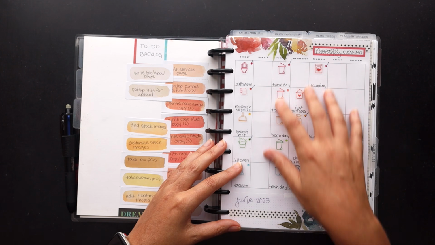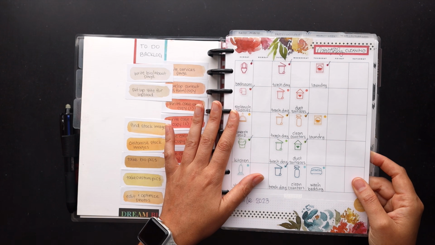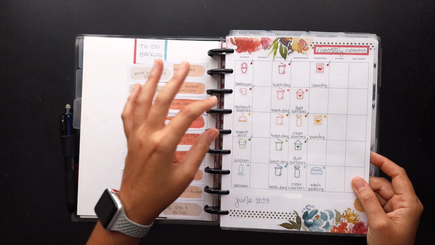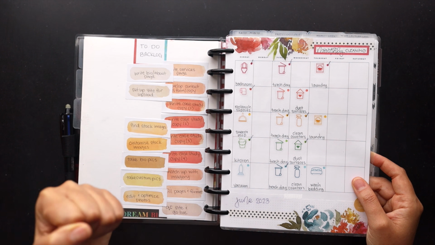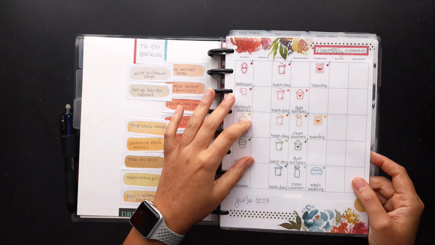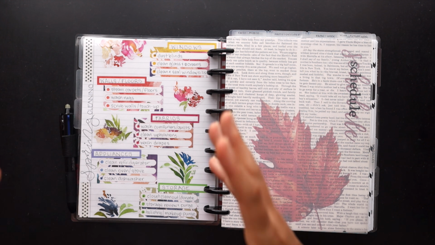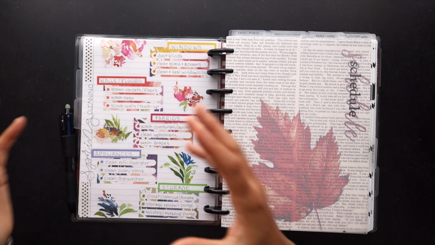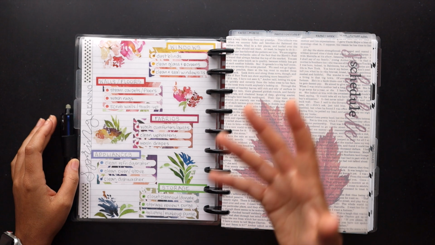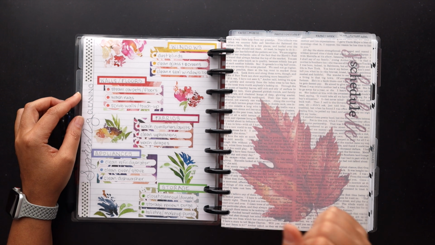I also have this reusable monthly cleaning schedule, which honestly I have not been using of late, but is really helpful when I want to dig in and really get focused in on our household cleaning. Just a really nice place to find those items. I know exactly where it's going to be in my planner, and when I'm ready to tackle some kind of cleaning tasks in my home, I know exactly where to go for this schedule.